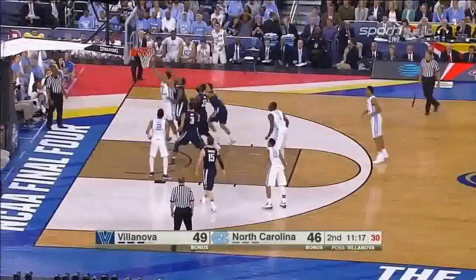This is a still frame of the foul from behind on the shot. Clearly, Chris Jenkins is violating the vertical plane of Kennedy Meeks and contacting him in the back of the head in an attempt to block the shot.